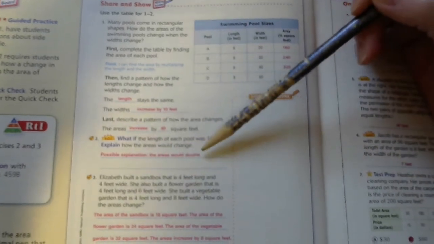Number 2 says, what if the length of each pool was 16 feet? Explain how the areas would change. The areas would double.